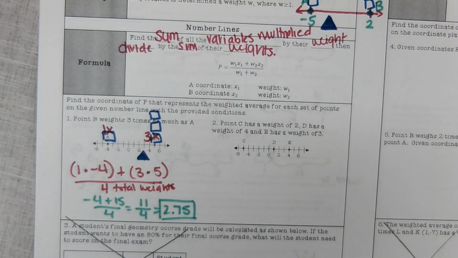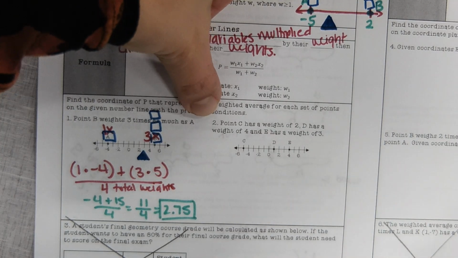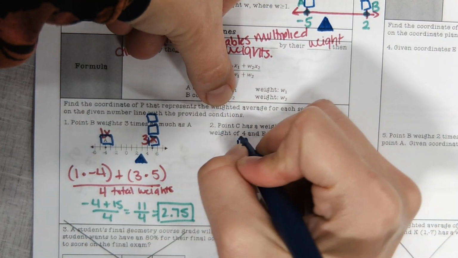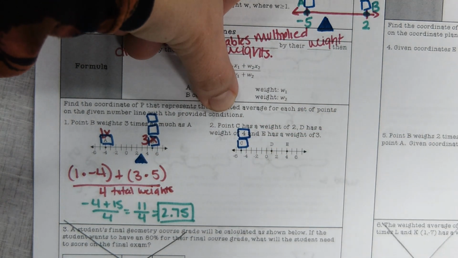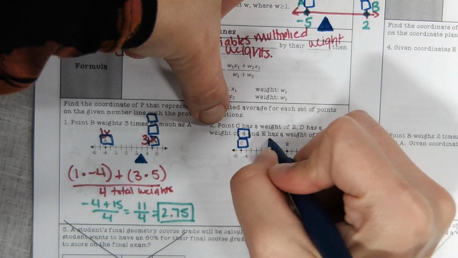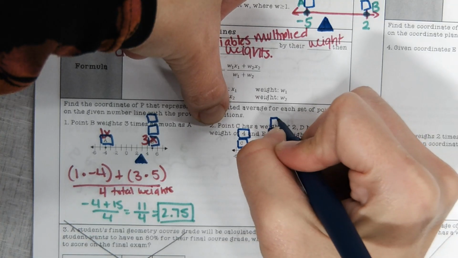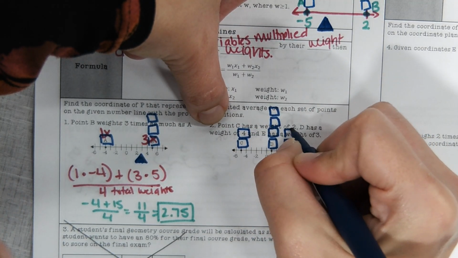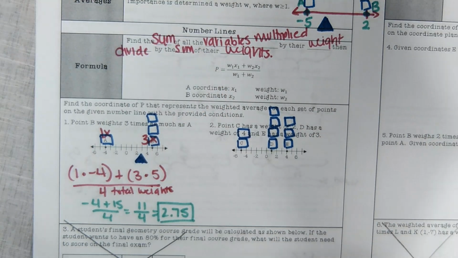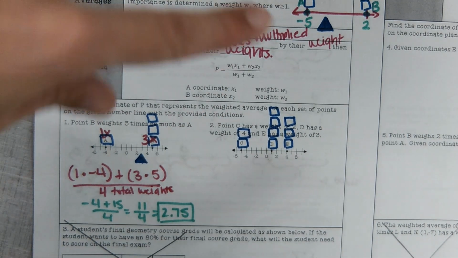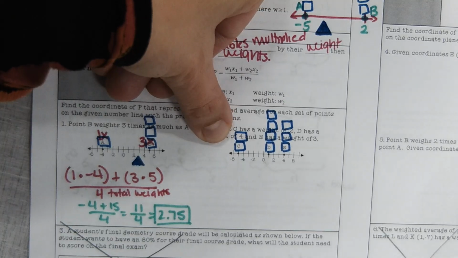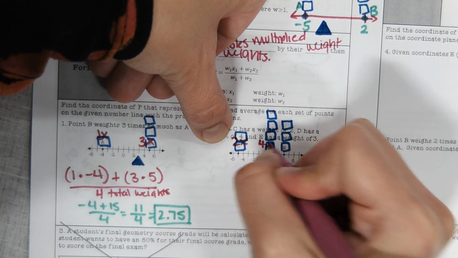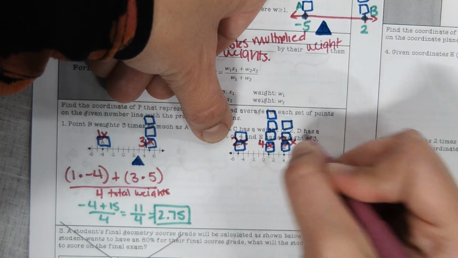Okay, number 2 says point C has a weight of 2. So point C right here has a weight of 2, so like 2 weights on it. D has a weight of 4: 1, 2, 3, 4. And E has a weight of 3: 1, 2, 3. What is the weighted average? Okay, so we're going to do almost the same equation. It'll be 2 times this amount, 4 times this amount, and 3 times this amount.